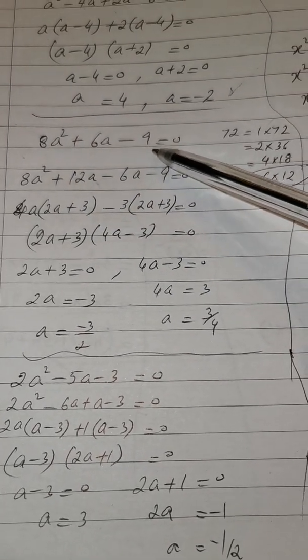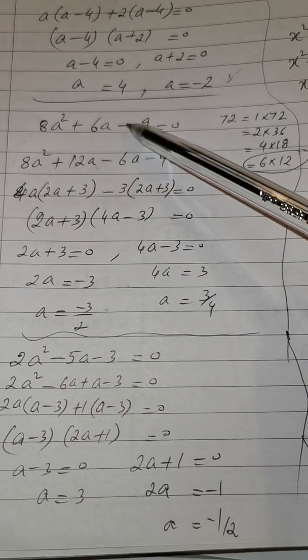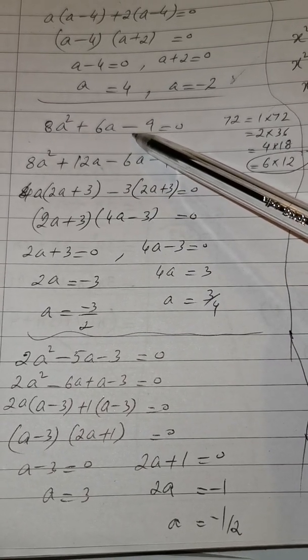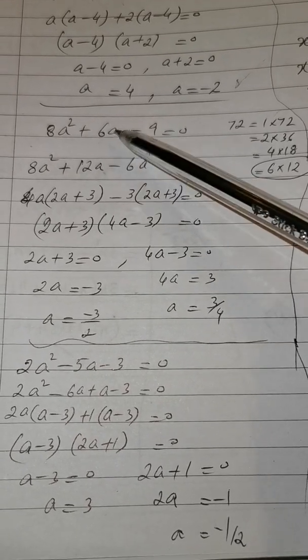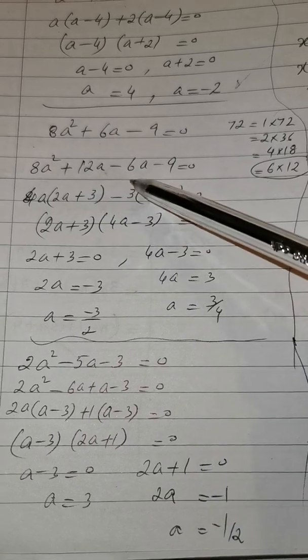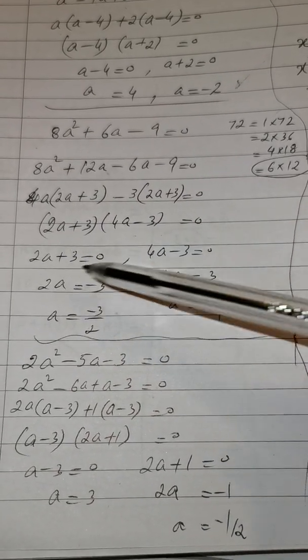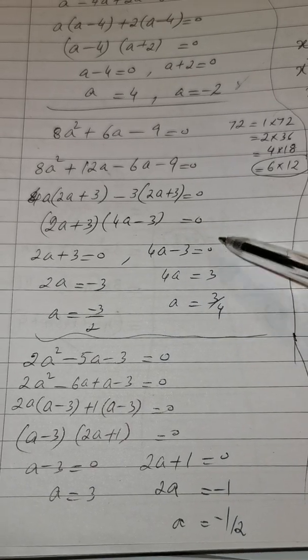In the next one, again we will do the possible factors: 8 multiplied by 9 is 72. I will make all the possible factors. This minus sign indicates that I will choose those factors whose subtraction will give me 6. So I will choose 12 and 6, and factorize them. After factorization, equate them to 0 like that.